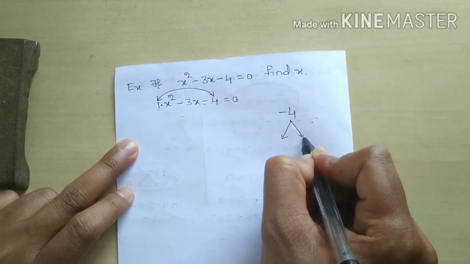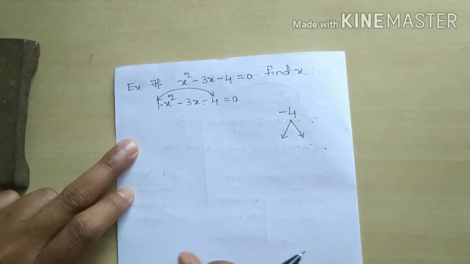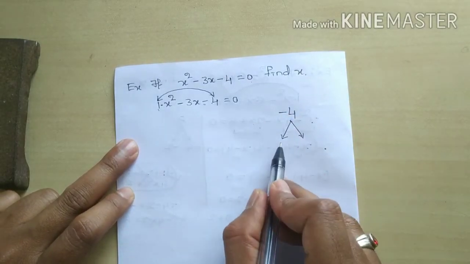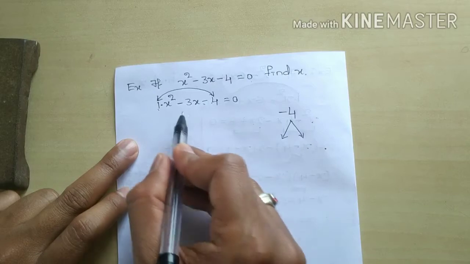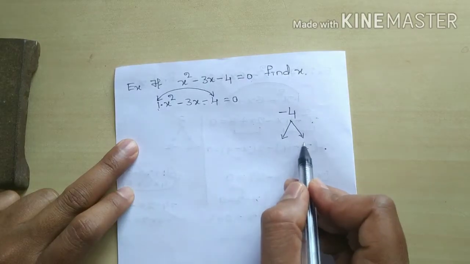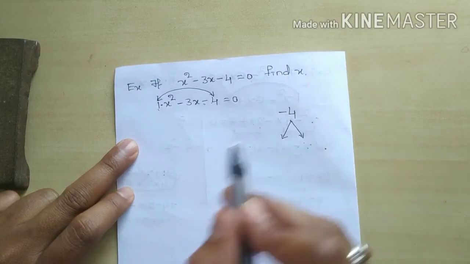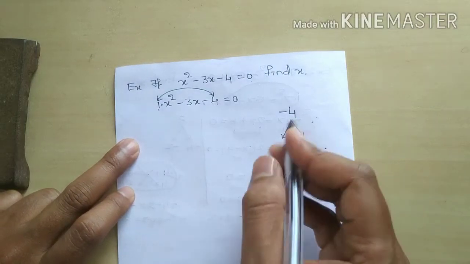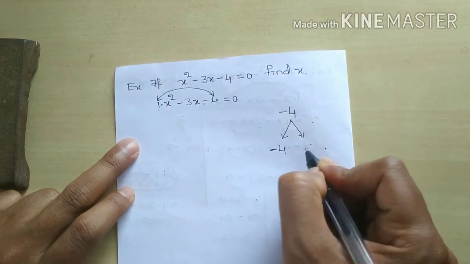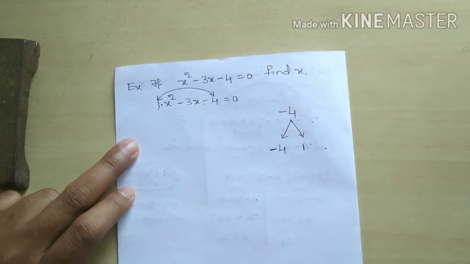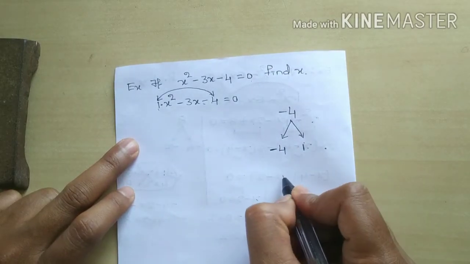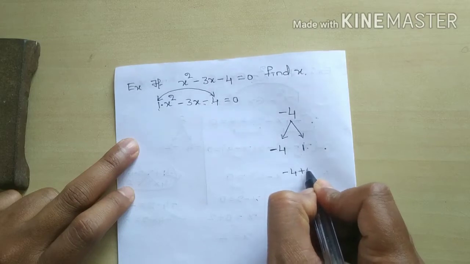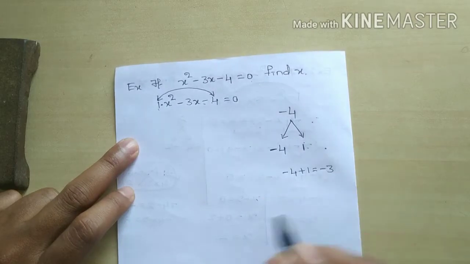See, now you have to split this minus 4 in such a way that if you add or subtract these two, you should get the middle number. If you multiply these two, you should get minus 4. Therefore the numbers are minus 4 and plus 1, because you know minus 4 plus 1 is equals to minus 3.